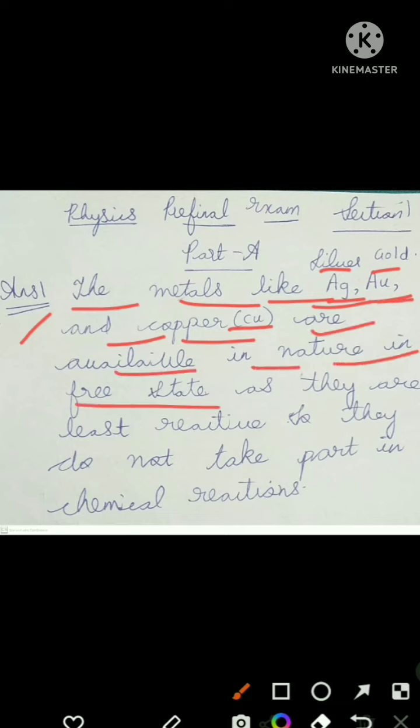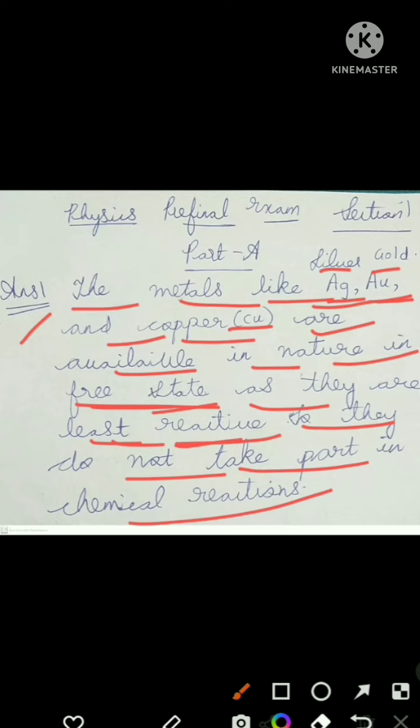That is, they are available in free state, they do not combine with others, they are not available in combined form. And as they are available in free state, they do not react with other metals.